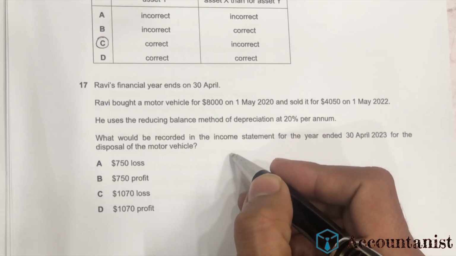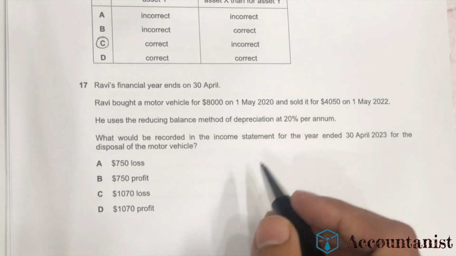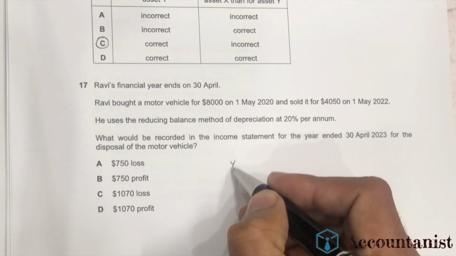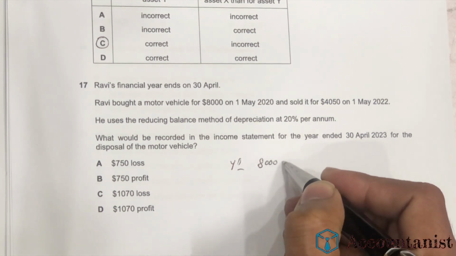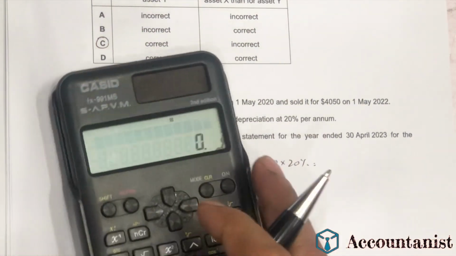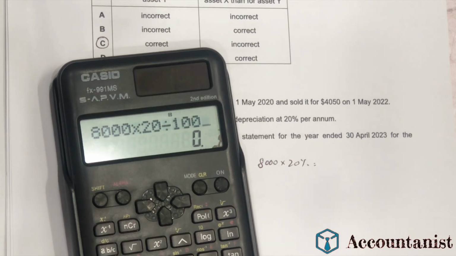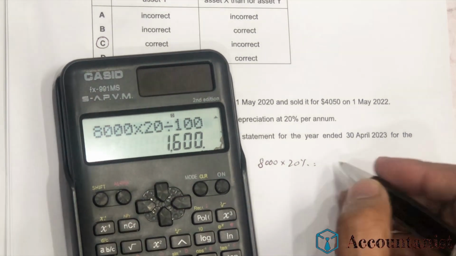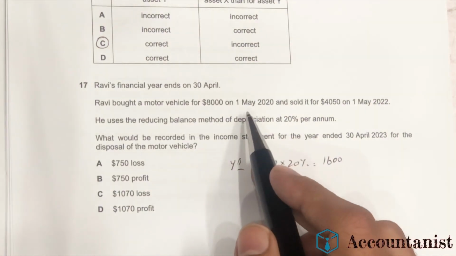So year 1, starting 1st May 2020, we will have a depreciation of 8,000 into 20%, so that will be 1600. Let me just do it for you guys. So 1600 will be the depreciation for this year, and that will be for 2020.